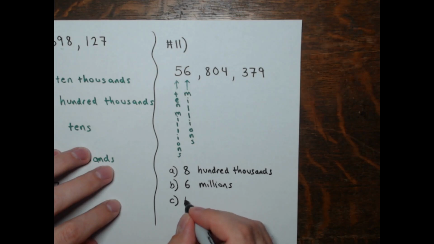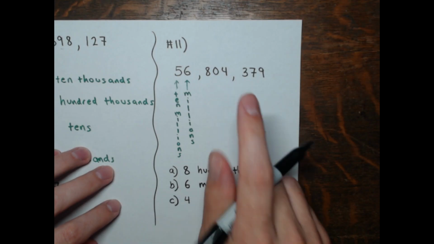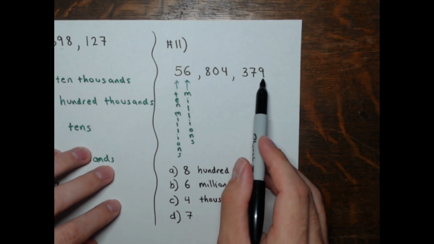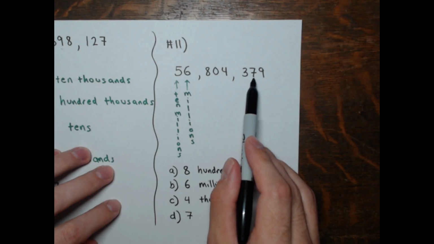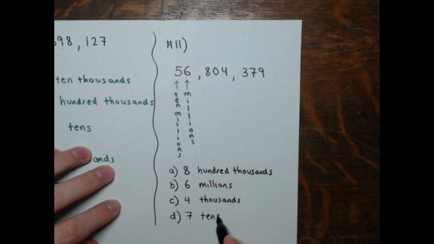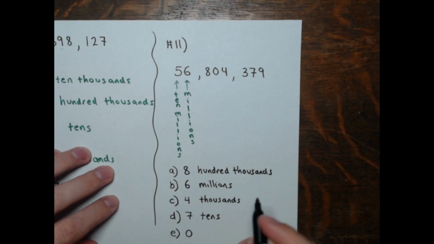Part C, the digit 4 is in the thousands place, right? 4,000 would be its value. Part D, the digit 7 is just in the tens place, right? So the value of that number is 70. 7 times 10, 70. 7 tens. And then finally, part E, the digit 0 is in the 10,000s place, right? So there are no 10,000s in this number.